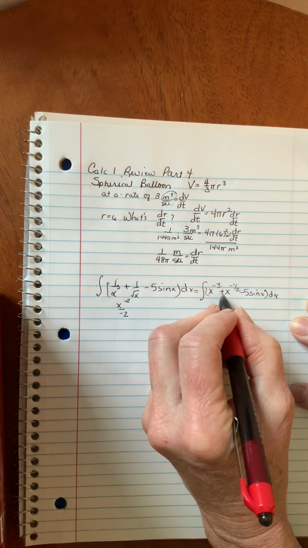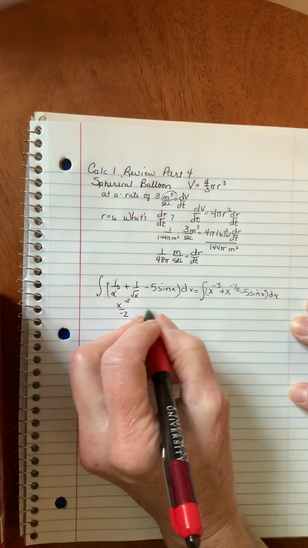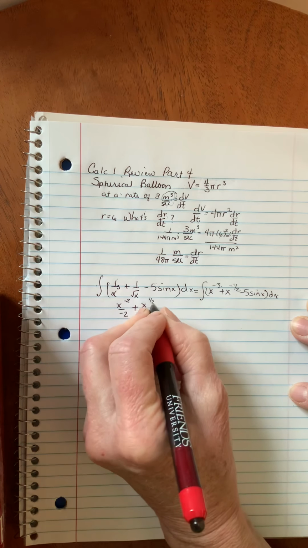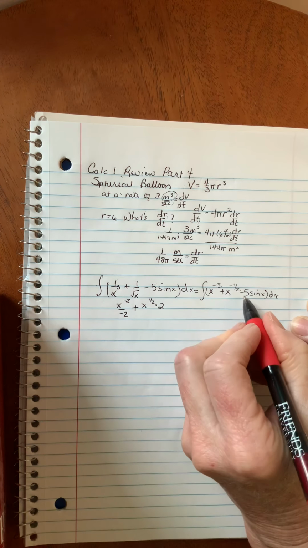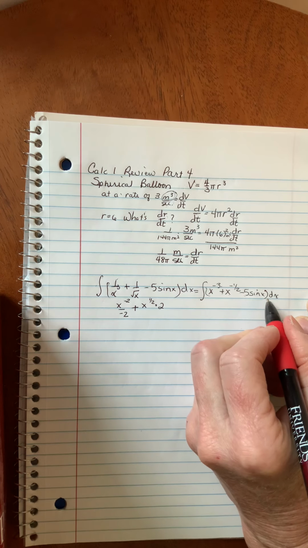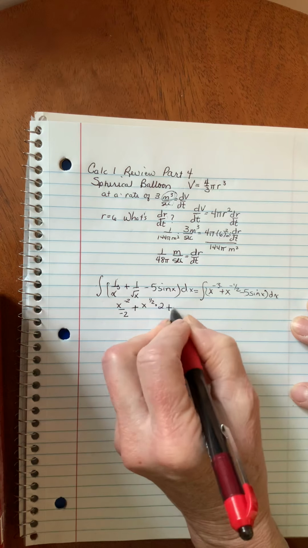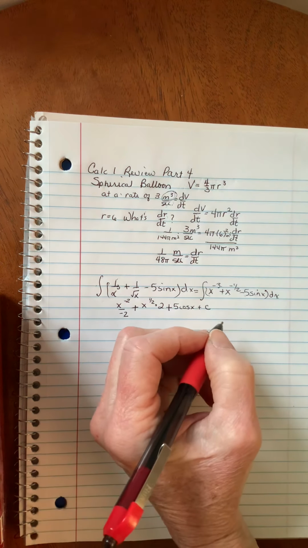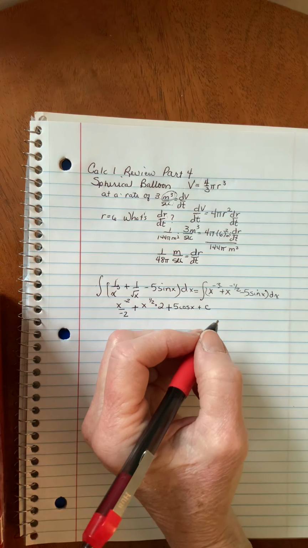So raise the power, x to the minus 2 over minus 2. You raise it up 1. This one is x to the minus 1/2 plus 1, which is x to the plus 1/2, over 1/2, so that's like times 2, times the reciprocal, and then minus 5 sine x. Well, the derivative of cosine is minus sine, so this is going to be plus 5 cosine x, and then plus C. So kind of an arbitrary integral, just with some pieces. Let's look at another one.